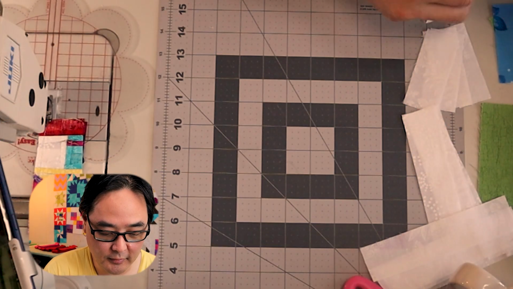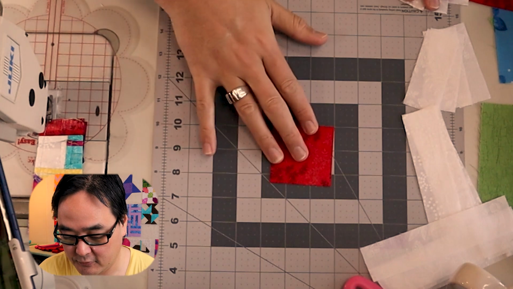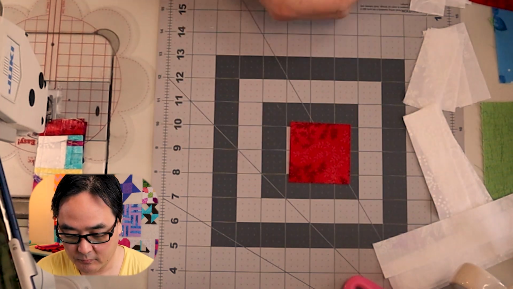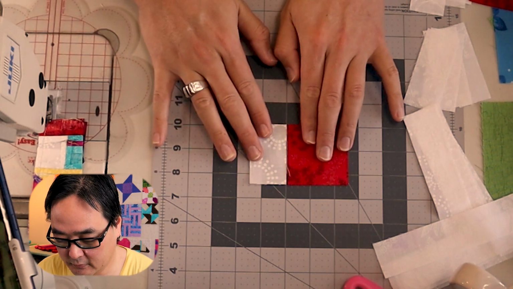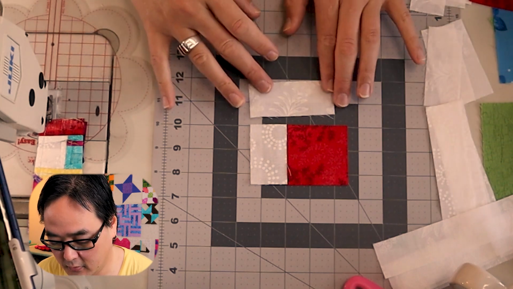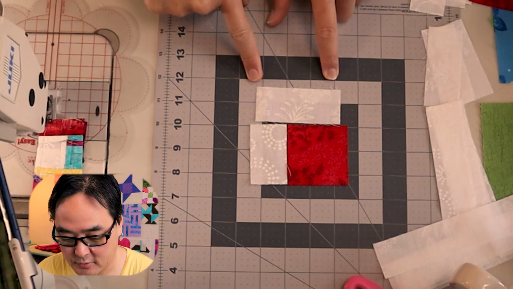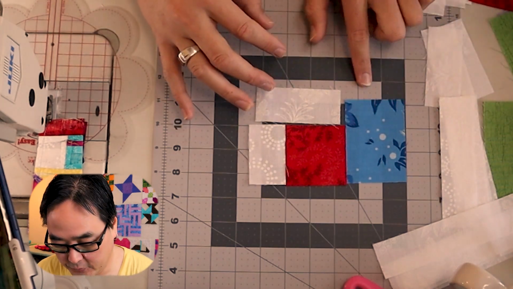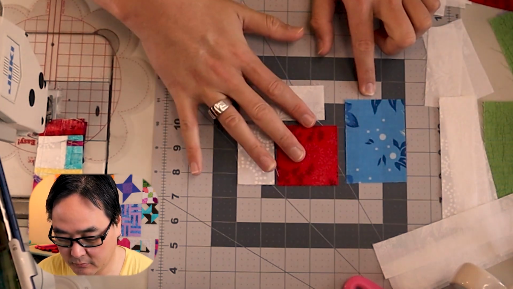Okay, so we'll start off with our 2.5-inch square for the center. Then we'll sew the white 2.5 by 1.5-inch strip there. Then a 1.5 by 3.5-inch strip there. Then a 2.5 by 3.5-inch strip here.